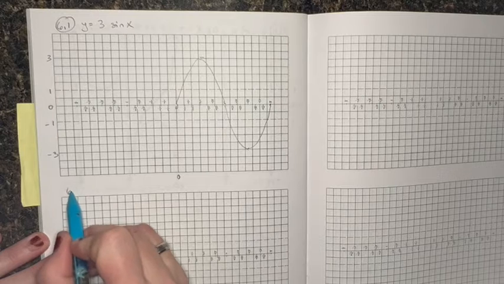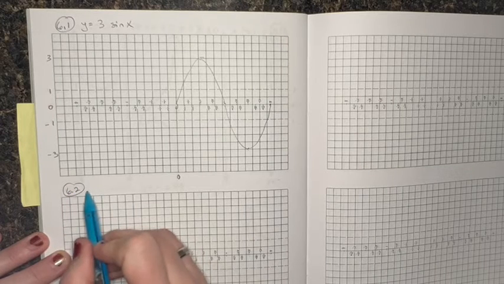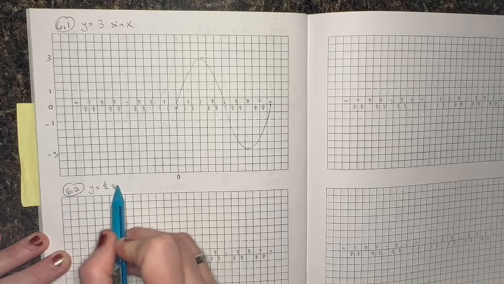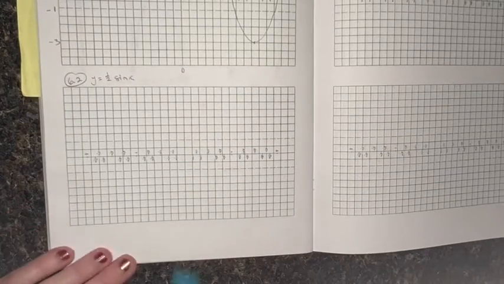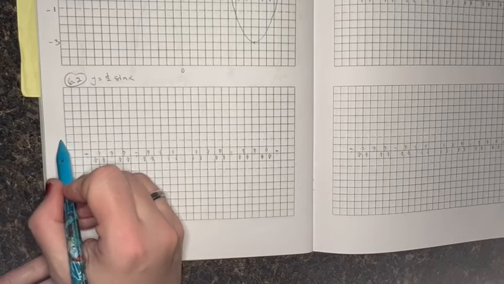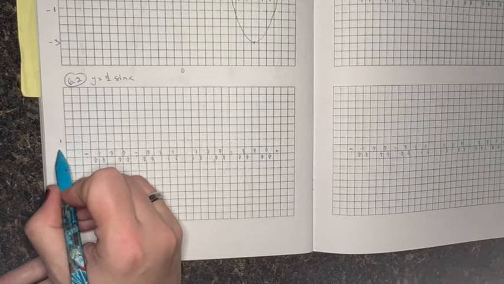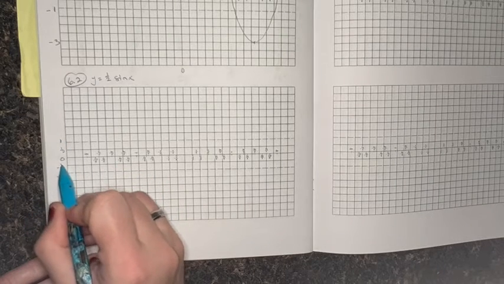Now let's look at 6.2. 6.2 is y equals 1/2 the sine of x. All right, so same basic principle here, right? Here's our 0, and here's our 1 and our -1, but now we've got 1/2 and a -1/2.